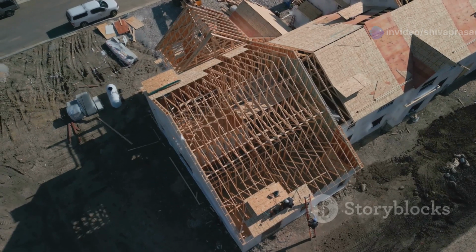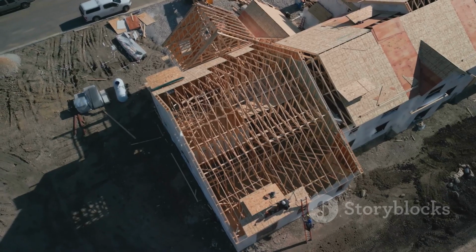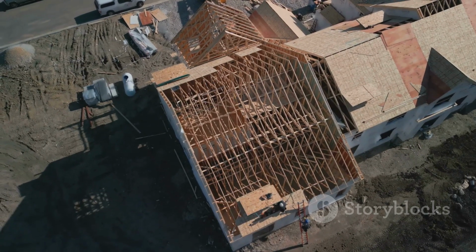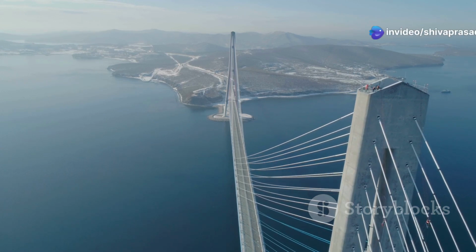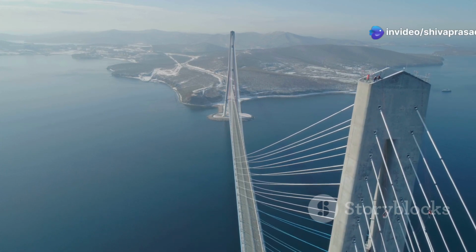Project complexity. Simple structures like small residential buildings might suffice with WSM's straightforward approach. Conversely, intricate projects such as suspension bridges necessitate LSM's comprehensive analysis.